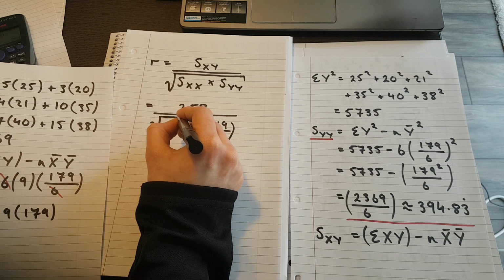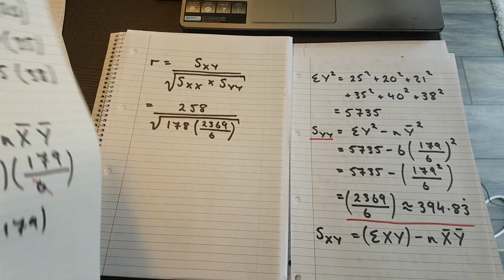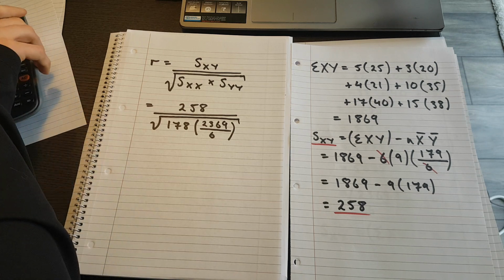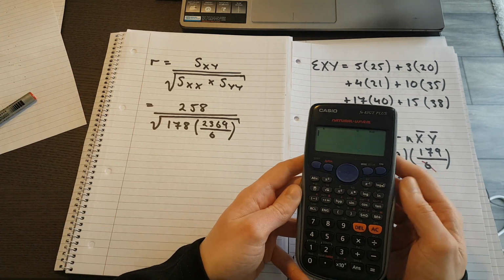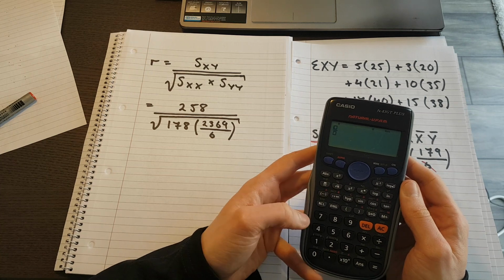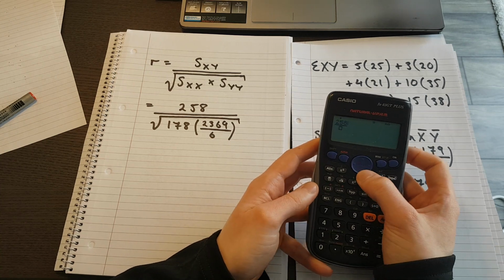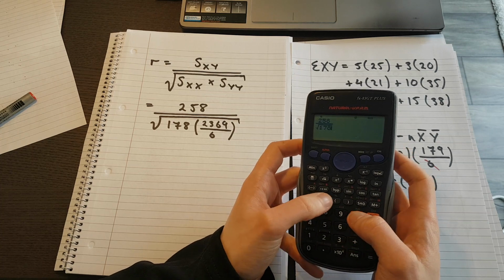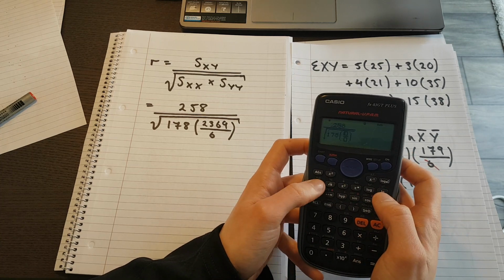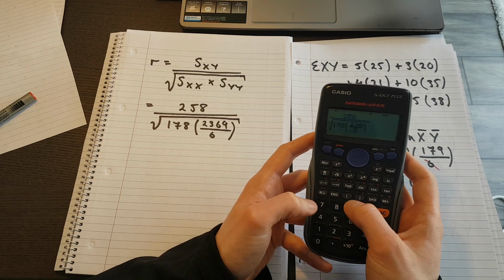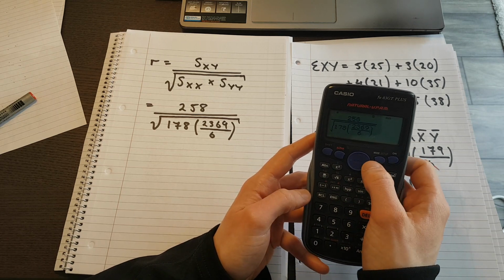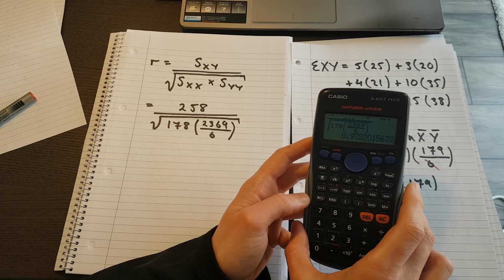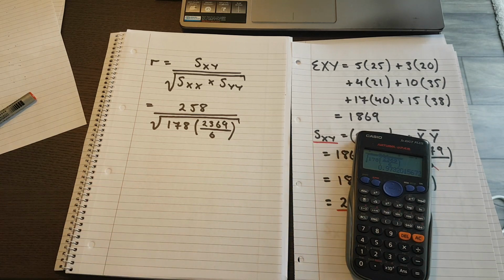Okay. And of course, a calculator can do this almost exactly in the form that I have it in here. So fraction form 258, bottom square root 178, and now bracket fraction form 2369 over 6. Okay, and that gives me a decimal answer of 0.973.